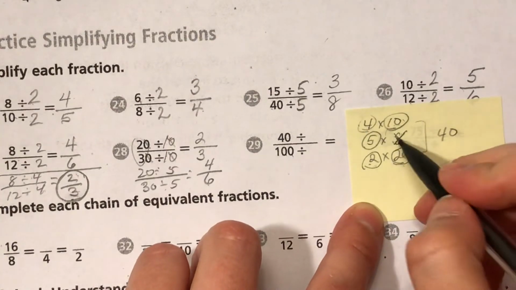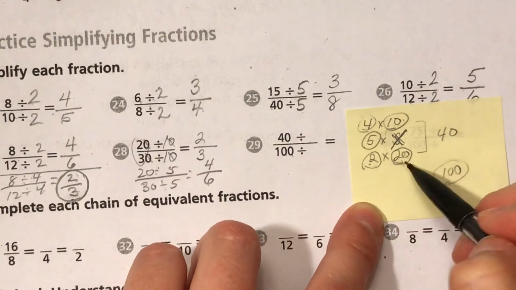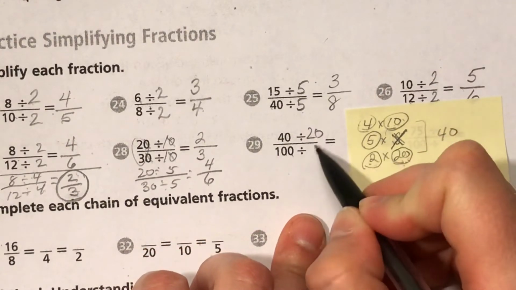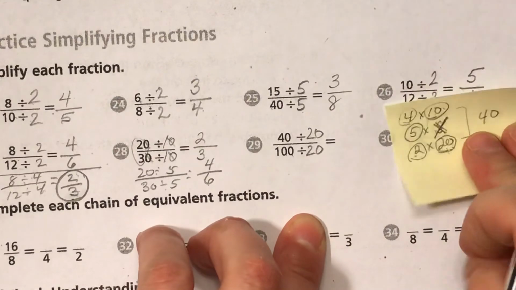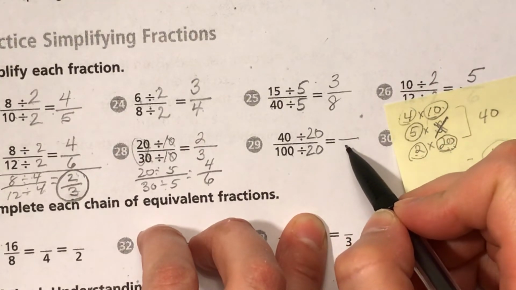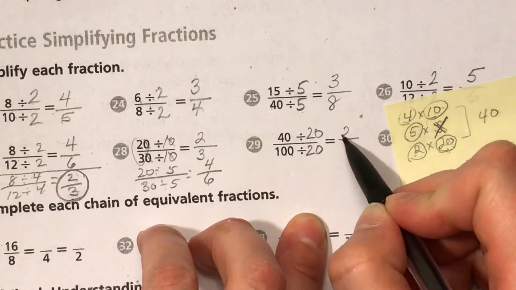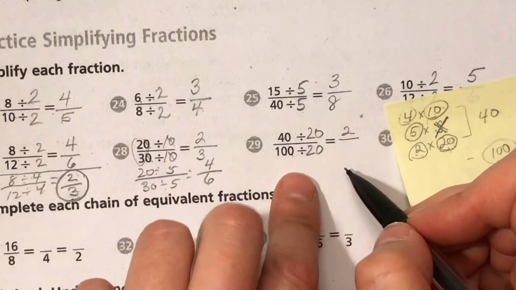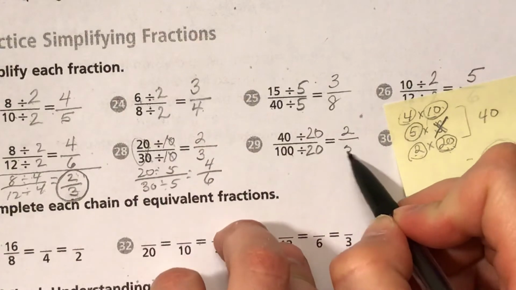That's the only one that doesn't work out of this. My largest number would be 20, so I'm going to work with that one first. 40 divided by 20 gives me 2, and 20, 40, 60, 80, 100 gives me 5.